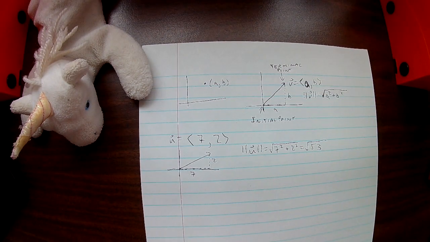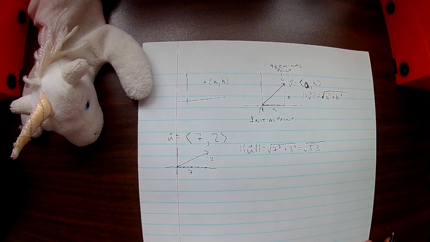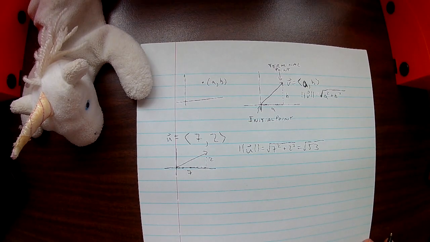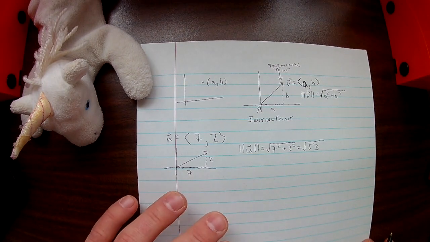Now we have direction angle of a vector. The direction angle of a non-zero vector v is the smallest non-negative angle theta, formed with the positive x-axis as the initial ray and the standard representation of v as the terminal ray.